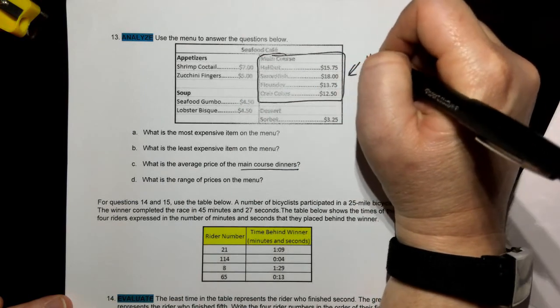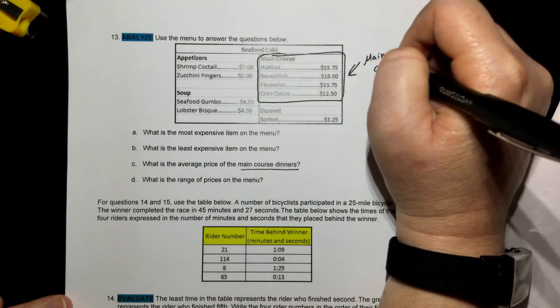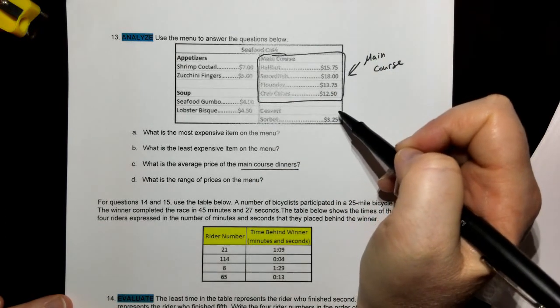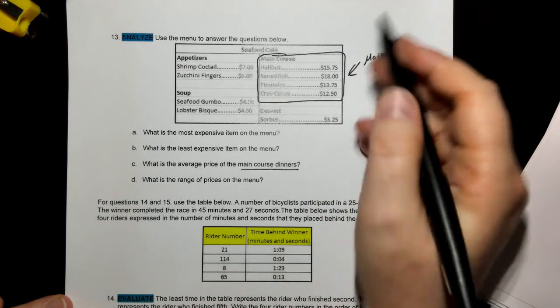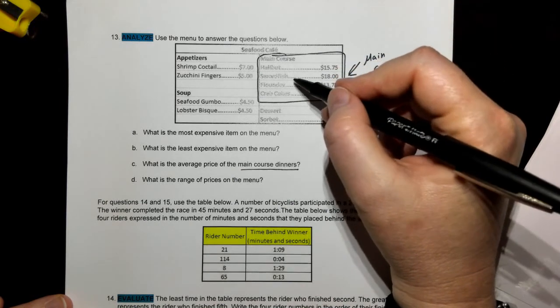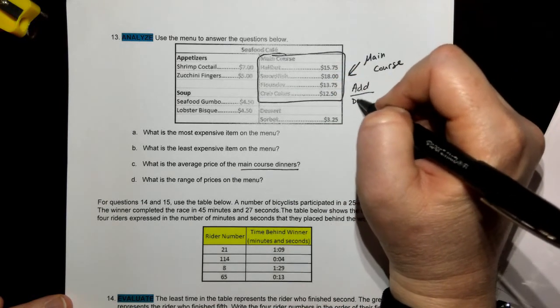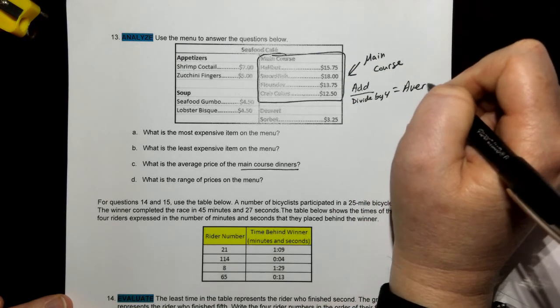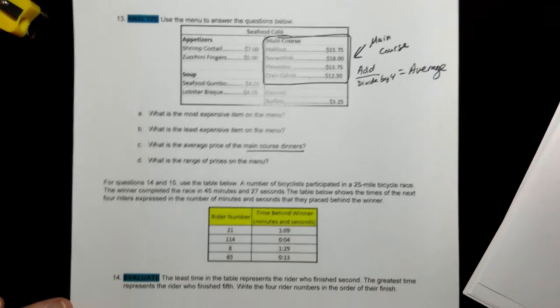These are the main course dinners. If you consider everything, you're doing it wrong. Main course dinners. Add these up and then divide by how many are there? 1, 2, 3, 4. And that gives you the average. So you guys have to work that out on your own.